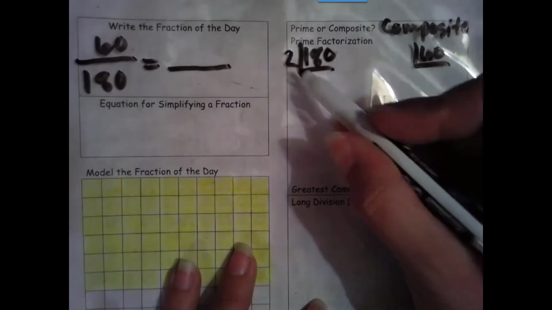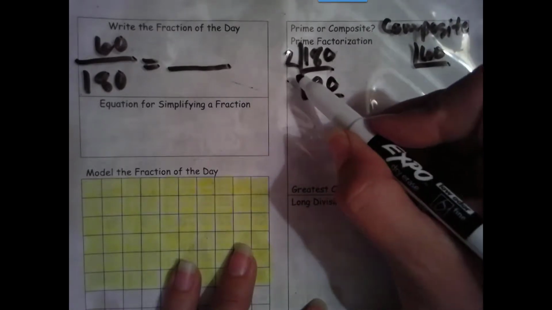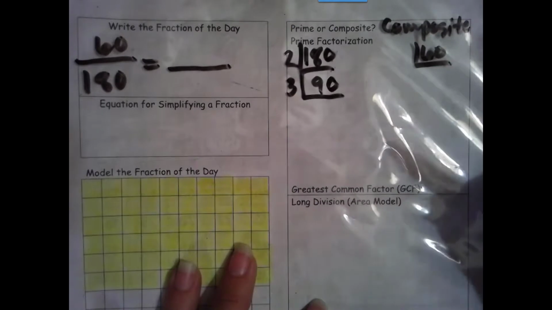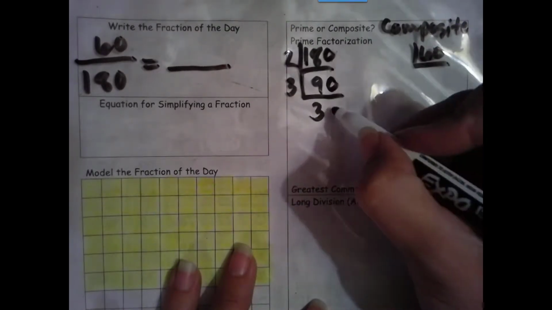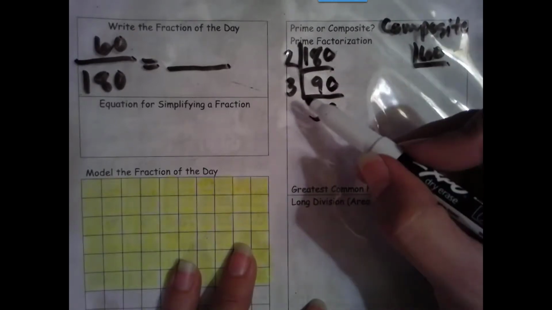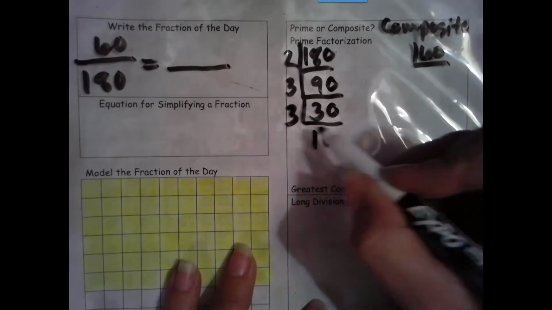So let's see, this is even, so I could divide by 2. Half of 18 is 9, and then the placeholder moves it over a place. Okay, 9 plus 0 is 9, so 3 is a factor. I can get 3 groups of 3 out of 9. That's 3 tens. So we put that placeholder in. I could do 3 again. I get 10. Okay, that is even, so I could divide by 2, and I get 5. 5 is prime, and we're done.